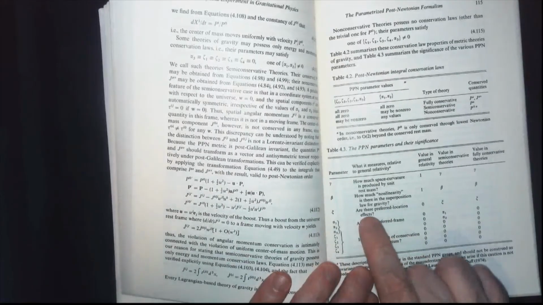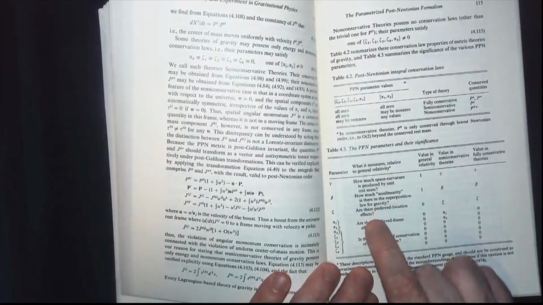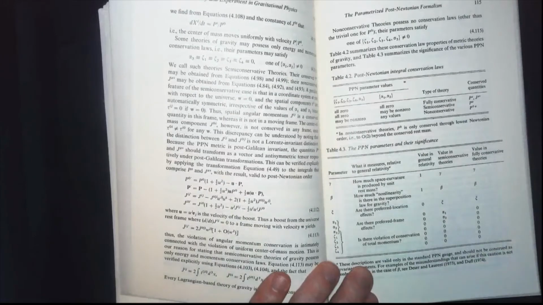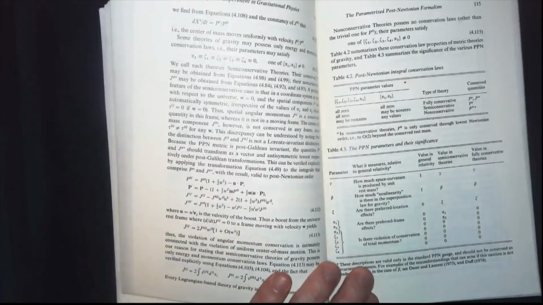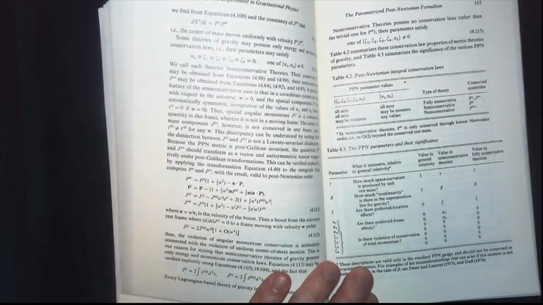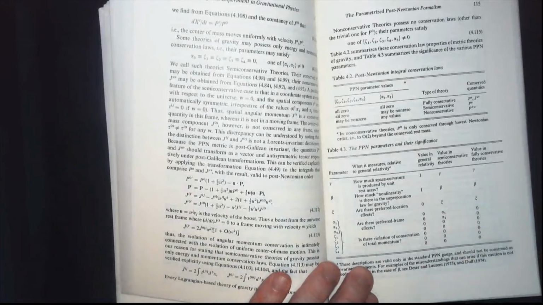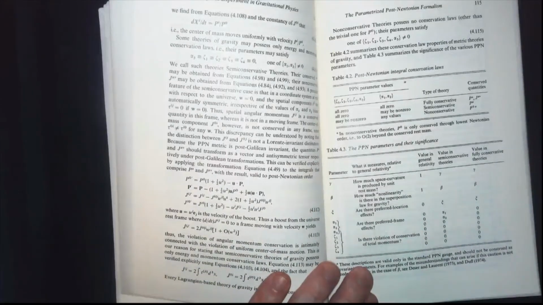This C is, is there a preferred location effect? Is gravity different here than it is in the Andromeda galaxy, for example? Maybe even farther away. But that's what that C means. For general relativity, that's 0. That does not happen. Gravity is the same everywhere. For many other theories, gravity is different in different places in the universe.